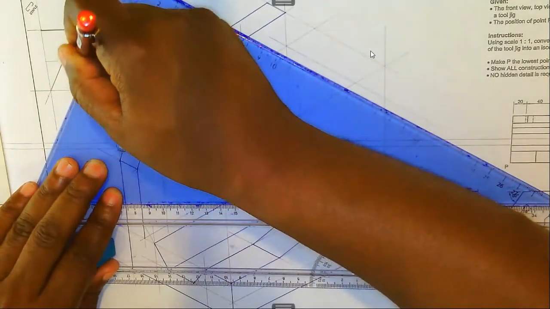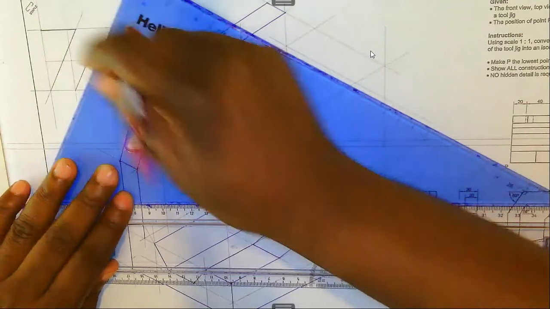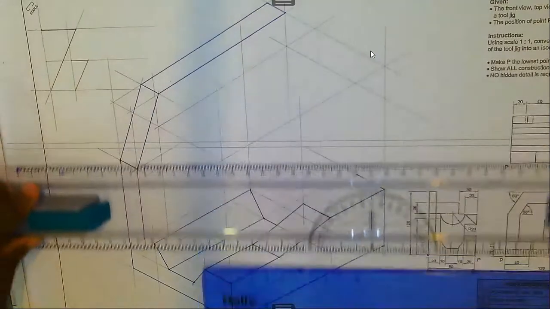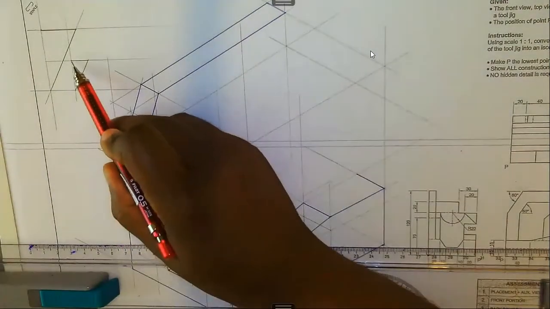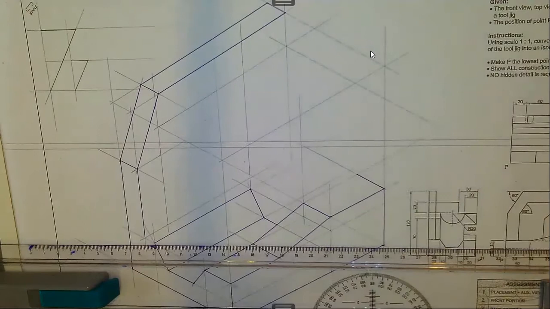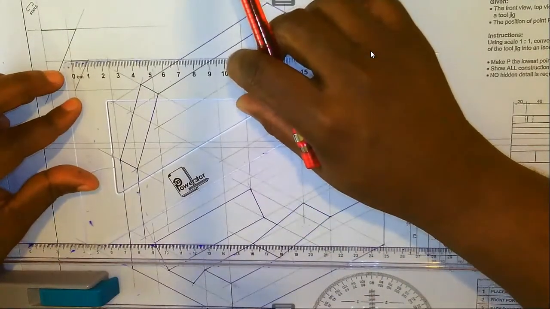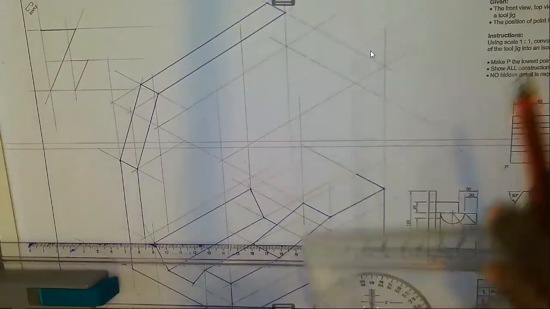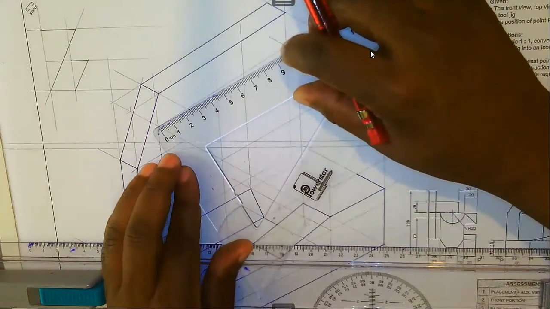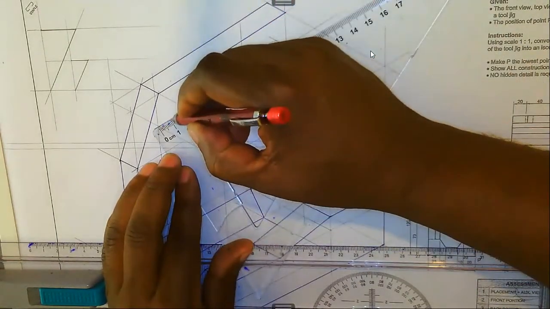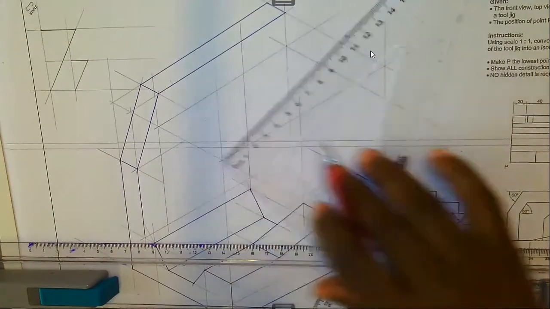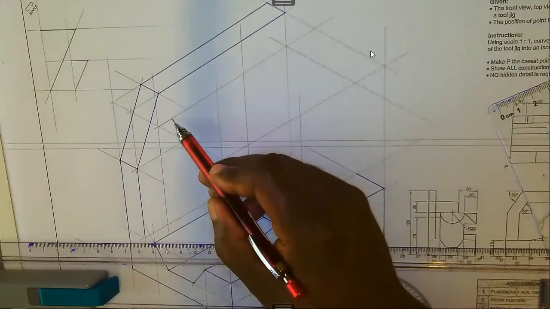Again, this is our auxiliary view. The distance that we require is from here to there. We can measure, or you can transfer that one using your canvas. So we can try and measure, and that's 11 millimeters. So come here and measure 11. Remember, this point is already there, so we connect from here to there.